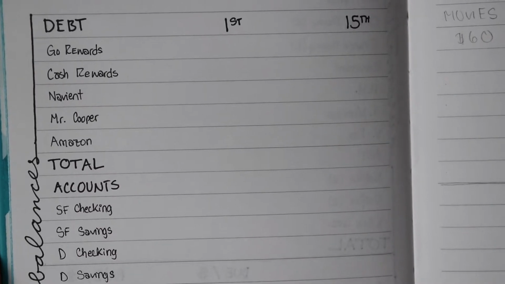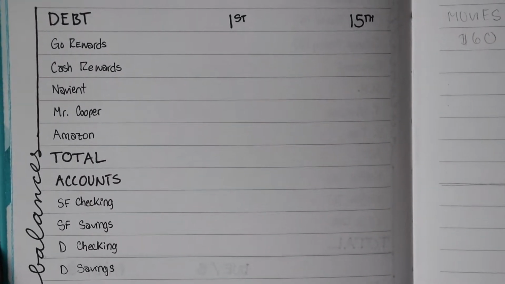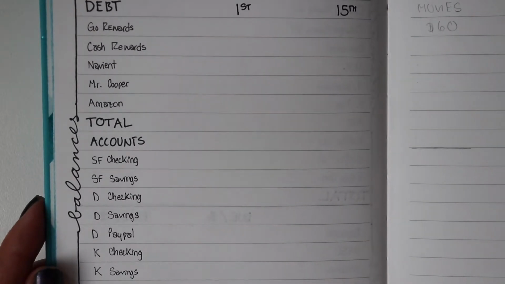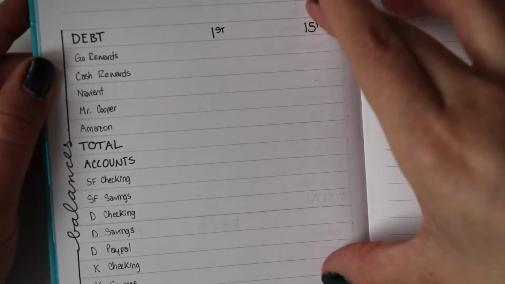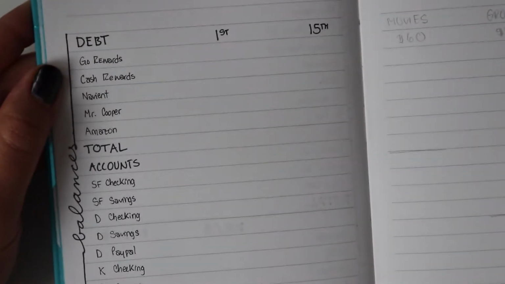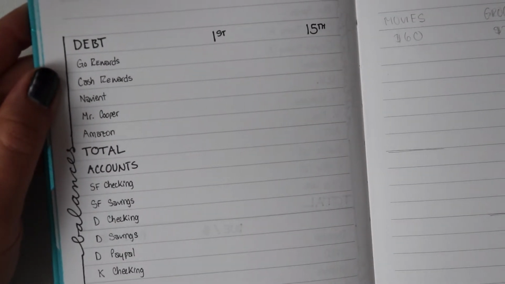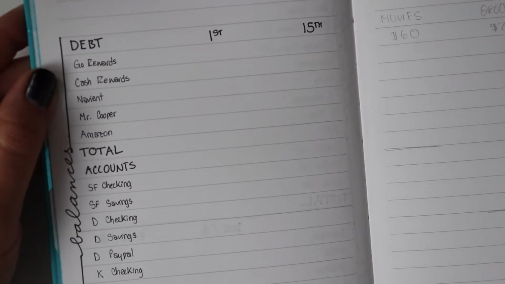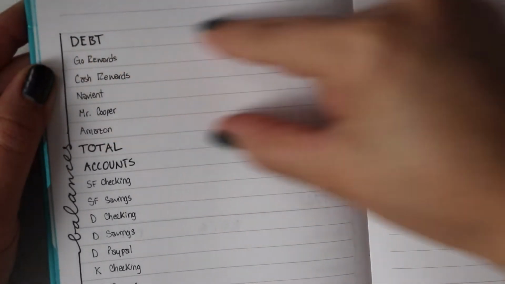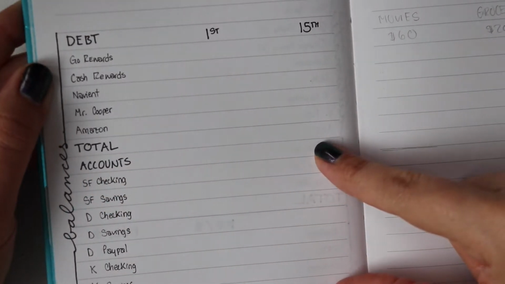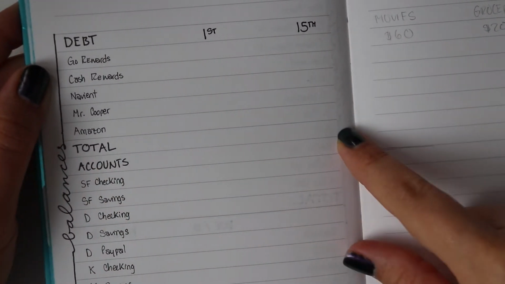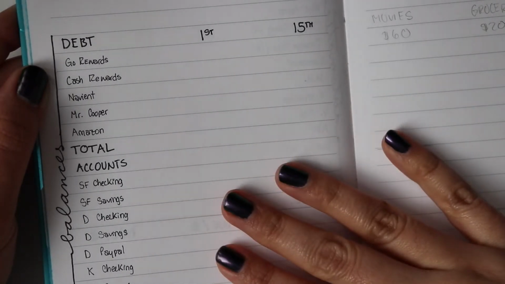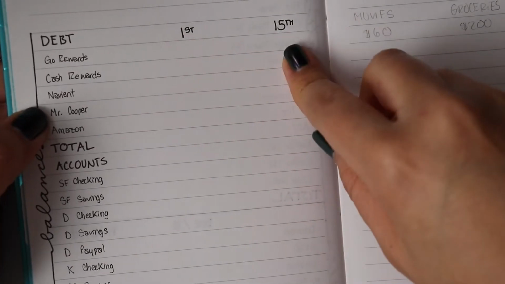Next, I have a balances section, which I realized is a very important section to have. And it's nice to have it all in one section rather than having to log into 5 different websites to get balances on an additional 5 different things each. Here we have the debt section and then we have the account section. For this one, the total is going to be in red again, and for this one, the total is going to be in green because this is money that we have, right? I check the balances on the 1st and on the 15th.